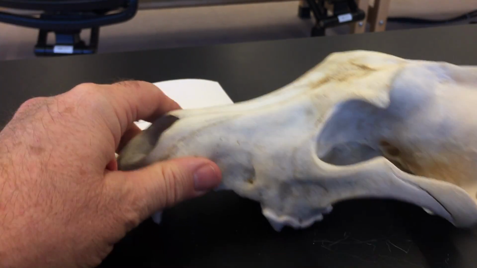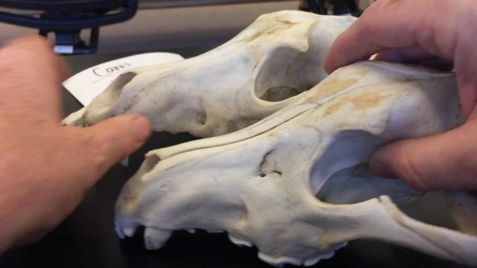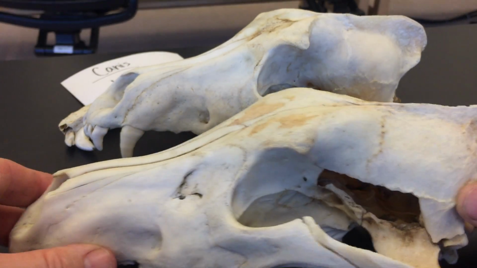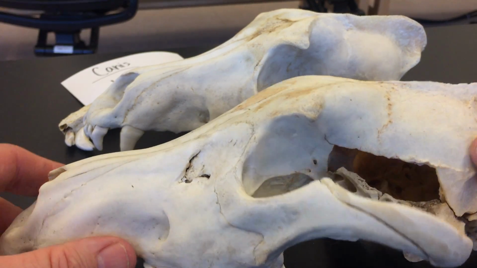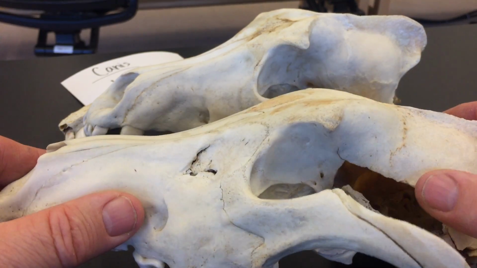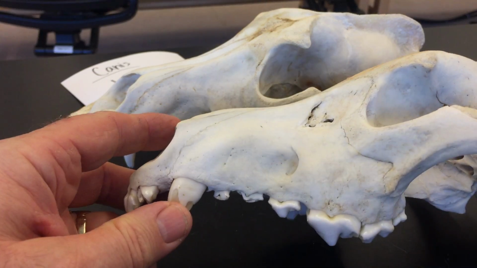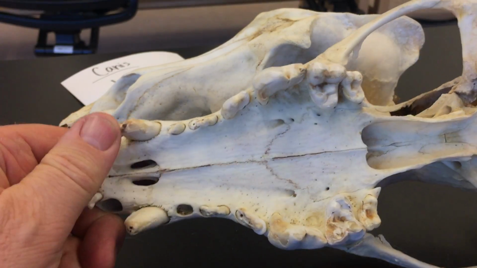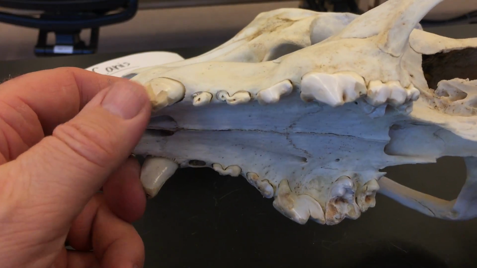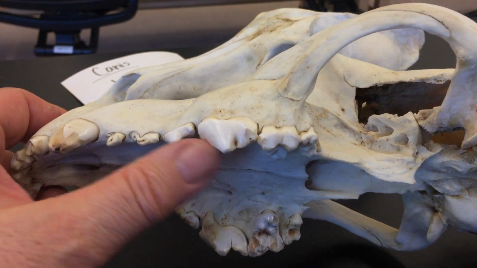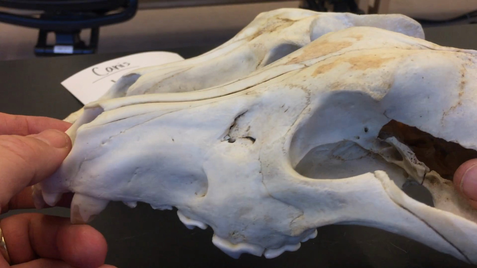I have another skull here from another wolf. You can see its sagittal crest isn't quite as pronounced, but this animal was shot as well. The brain case is damaged, but you can see it's an older animal too. You can see there's a tremendous amount of wear on these teeth. This is an old wolf.